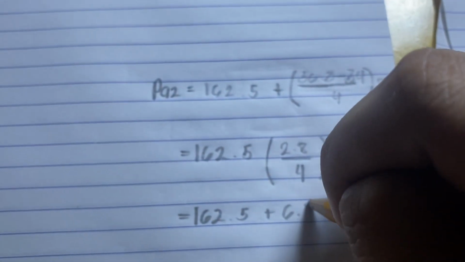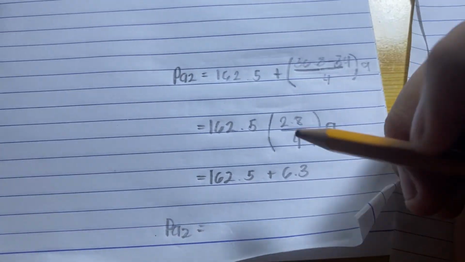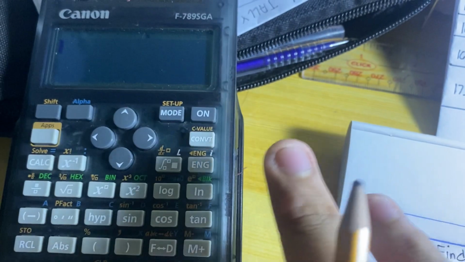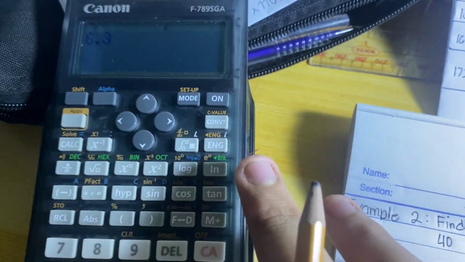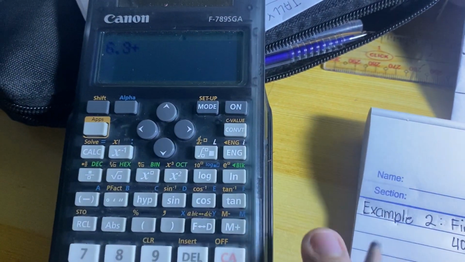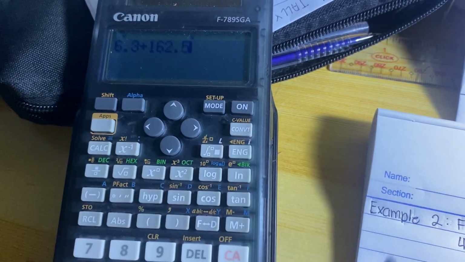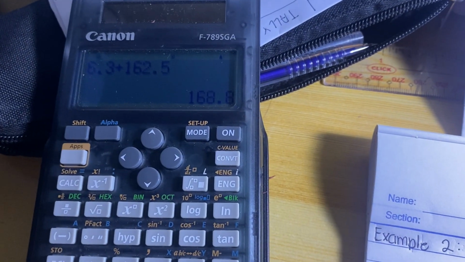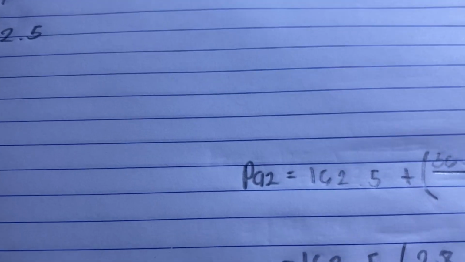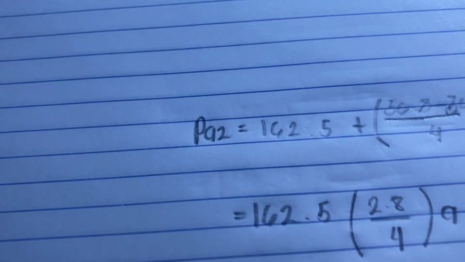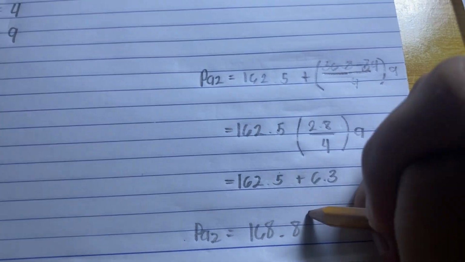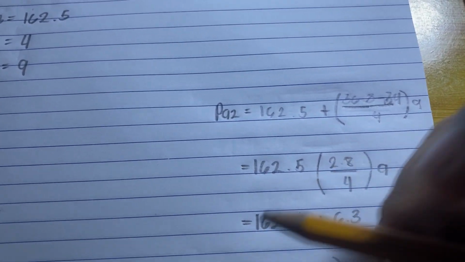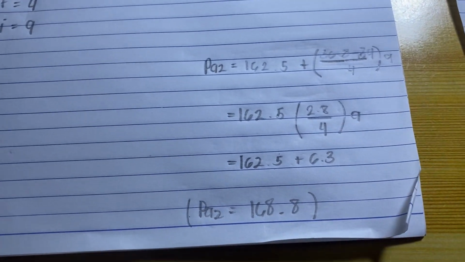Ito siya. So, 6.3 plus 162.5 is equal to 168.8. Ayan. So, 92nd percentile is equal to 168.8.